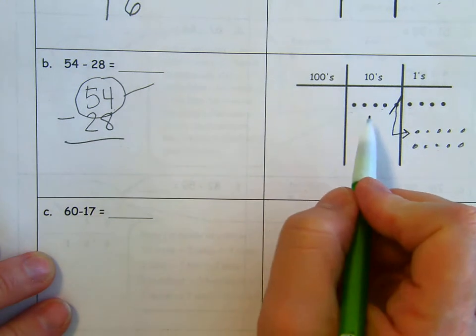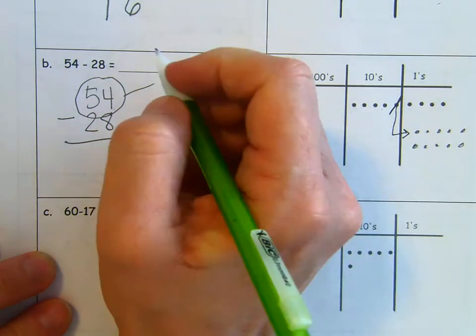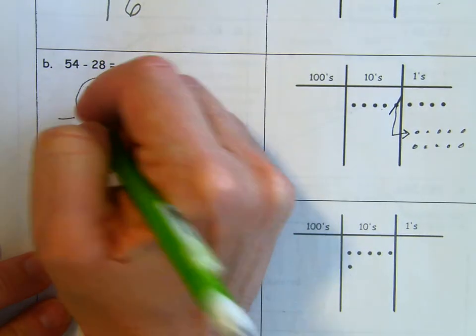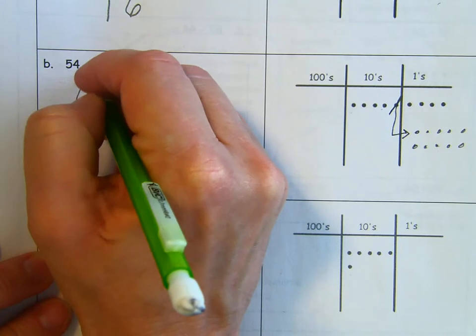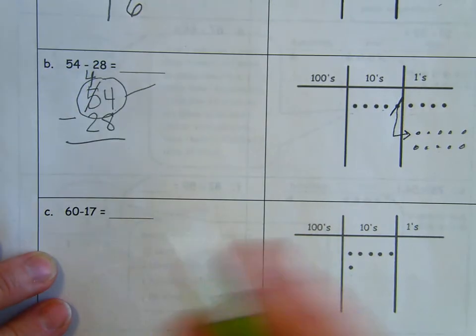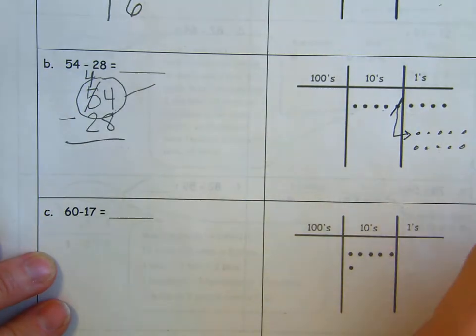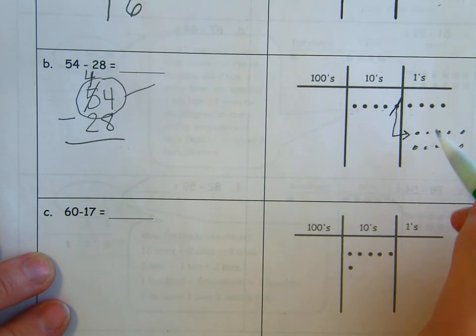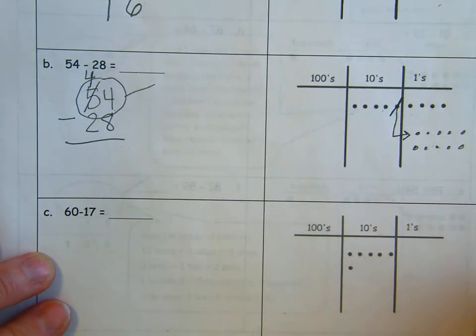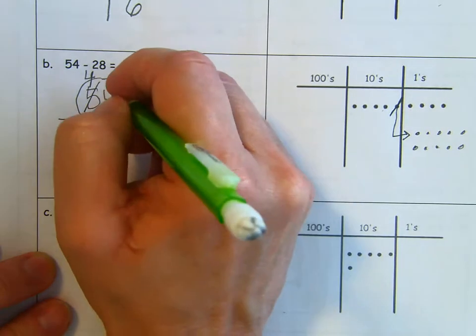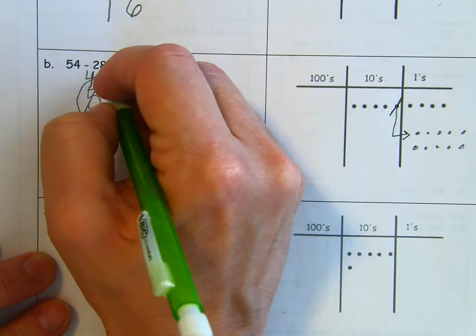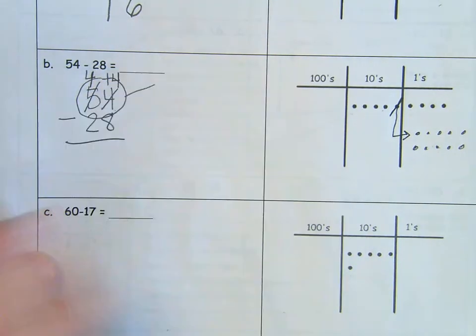I no longer have 5 tens in my tens column, so I'm crossing out my 5 and I'm writing 4. I no longer have 4 in the ones column. Now I have 10 and 4, which is 14. So I'm crossing out my 4 and I'm writing 14.